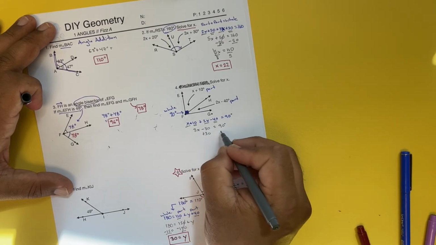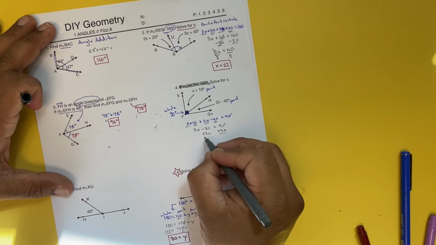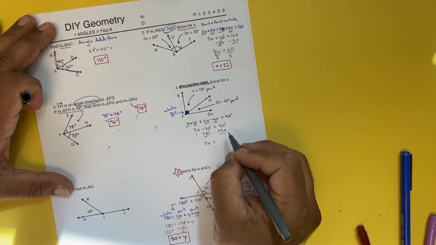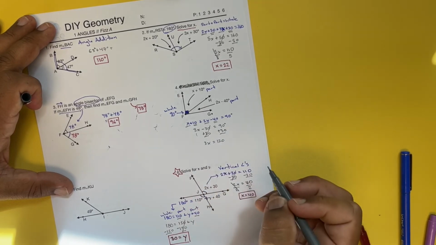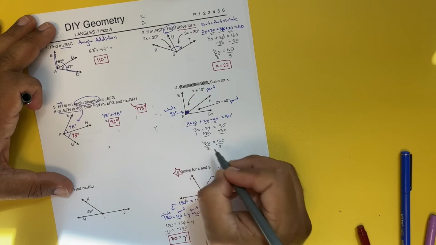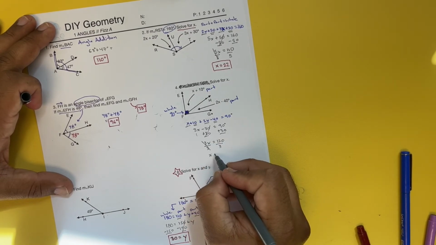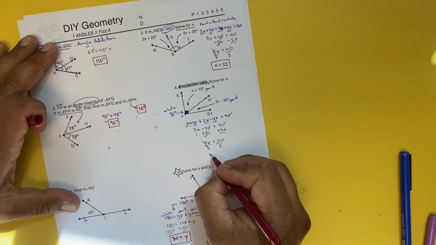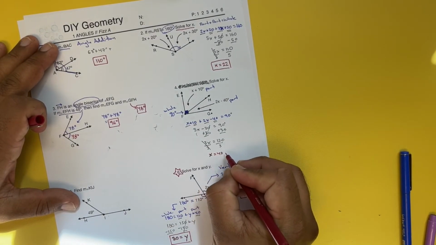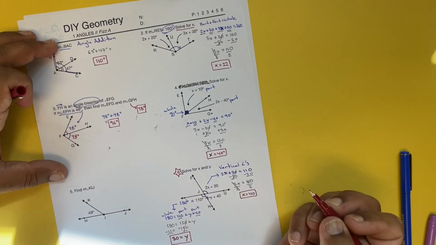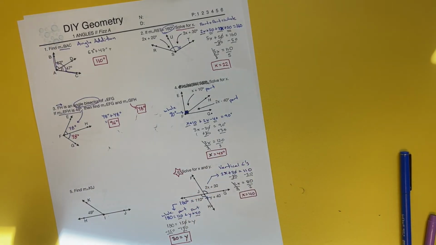Add 30 to both sides to get my x by itself. I get 3x equals 120, divide by 3. And I get x equals 40 degrees. All right, there's number 4.